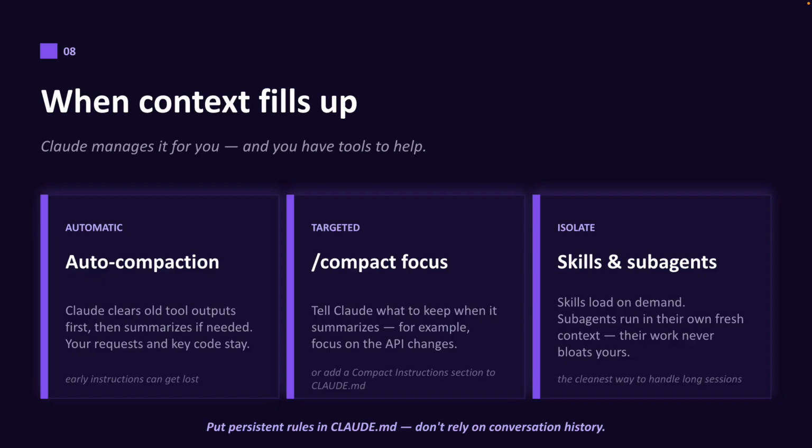So what happens if it fills up? You get three layers of help. First, automatic compaction. Claude clears old tool outputs first, then summarizes the conversation if needed. Your request and key code stay, but early instructions can get lost, which is why you put persistent rules in Claude.md. Second, targeted compaction. Run /compact with a focus, like focus on the API changes, and you control what stays.